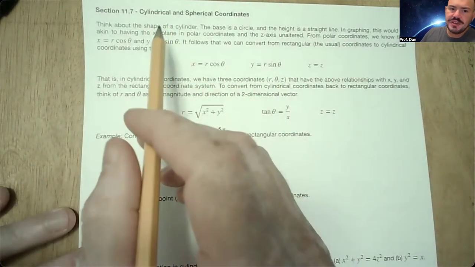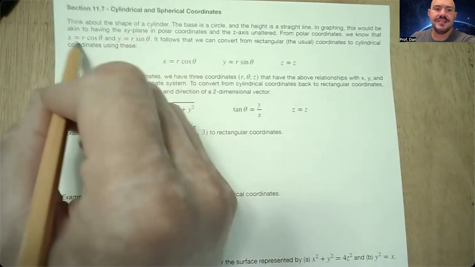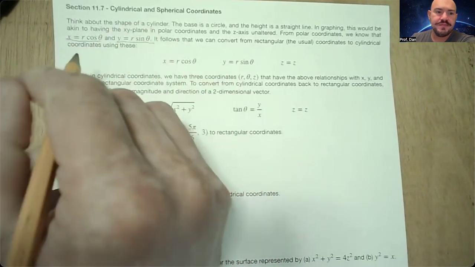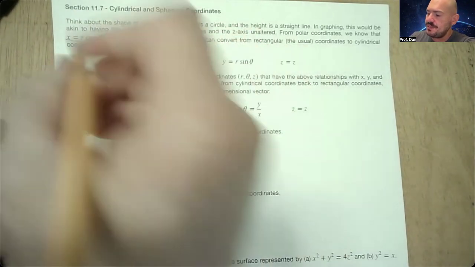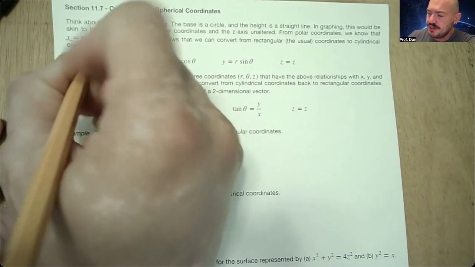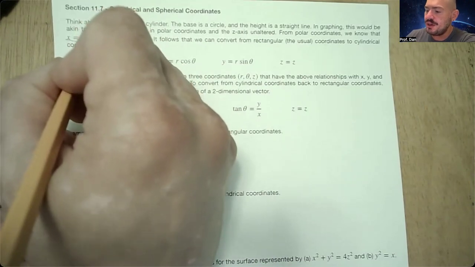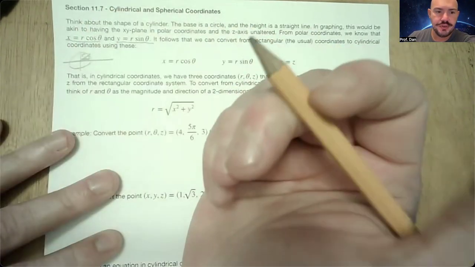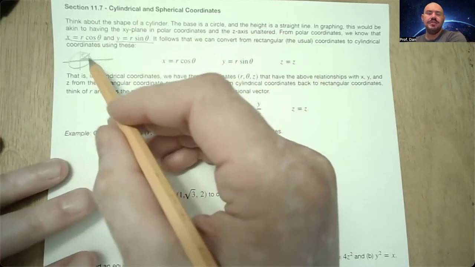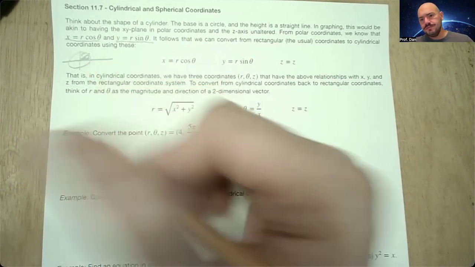So think back to some definitions that you learned from polar coordinates. We know that in polar coordinates, x is r times cosine theta and y is r sine theta. That comes from the idea that if you're on the unit circle, your x coordinate is equal to r times cosine of this angle, and similarly your y coordinate is equal to r times sine of this angle.